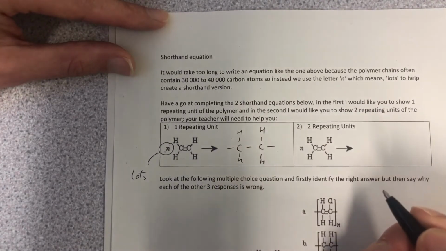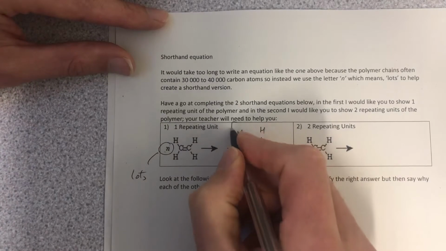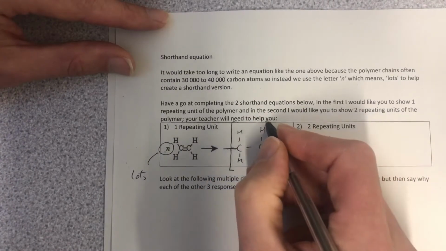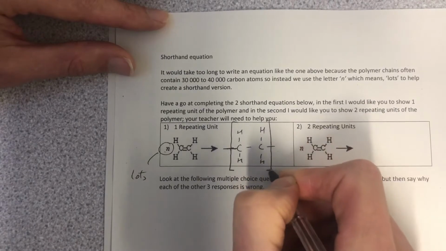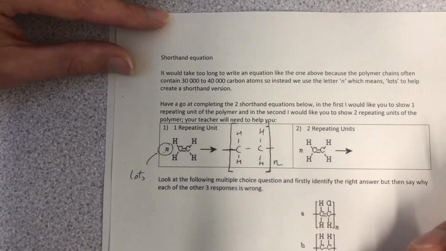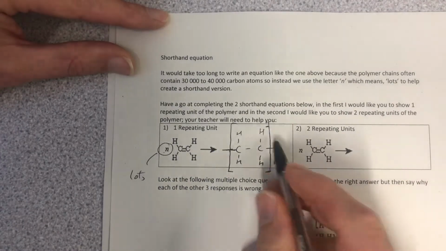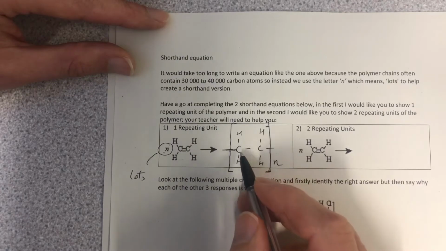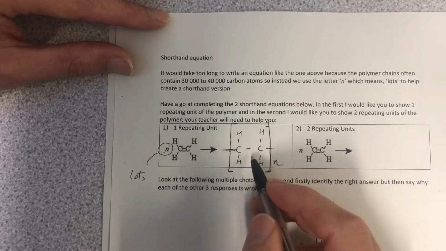So the way we say that happens lots of times, we put a bracket through the bond, the bond goes through the bracket. And we write the letter N outside to show it happens lots and lots and lots of times. And that's called one repeating unit. That unit there repeats lots and lots of times.